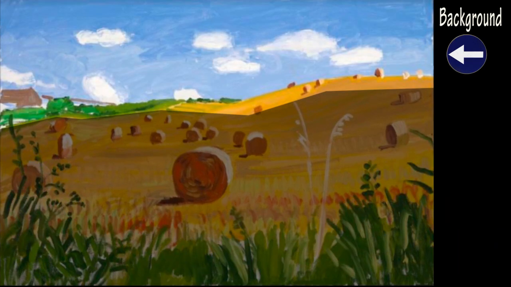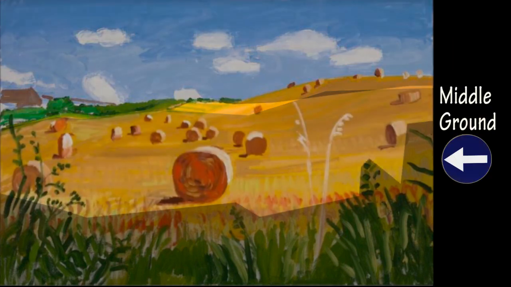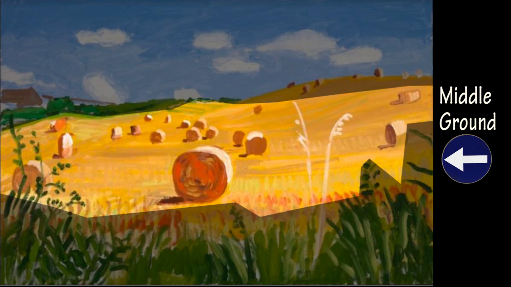The background includes the things farthest from us. Usually they're higher up on the paper, like this sky, house, green fields, and super small hay rolls. Since they're so far away, they're often smaller, less detailed, and sometimes blurry. The middle ground is the things in between the foreground and the background. Here, it would be the bigger hay rolls. They aren't as detailed as the foreground, but they're not as small and blurry as the background.